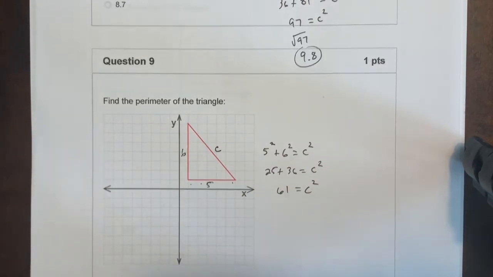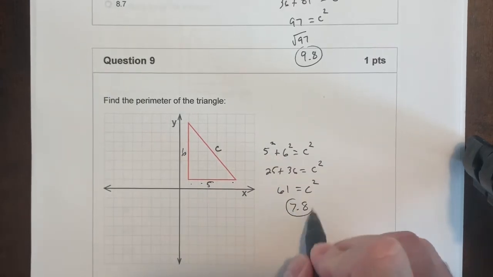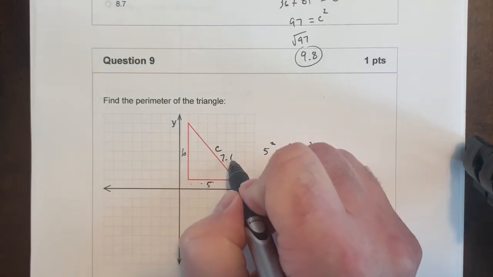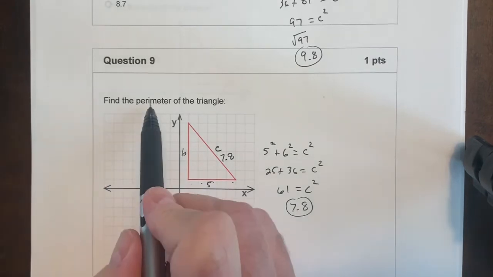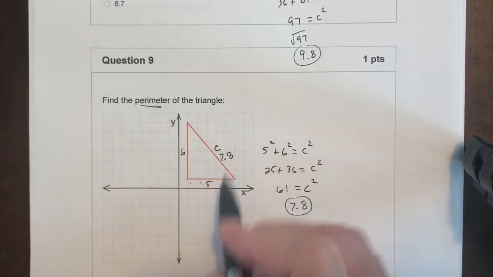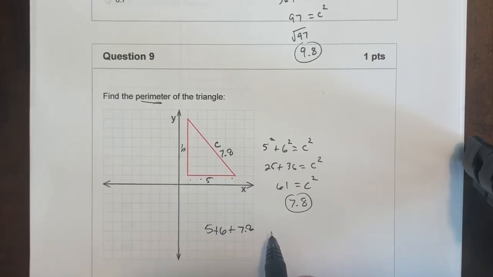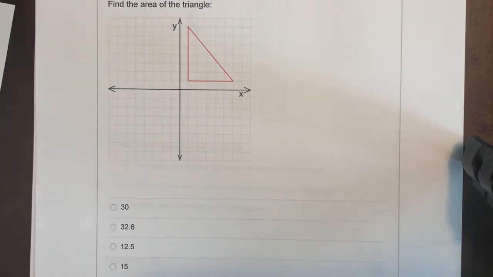and the square root of 61. And if you punch that in your calculator, you'll get roughly 7.8. So our missing side is 7.8. Again, we're asked to find the perimeter. That means all three sides added together. So we've got to do 5 plus 6 plus 7.8. I got to add all three of those together, and you'll get 18.8.